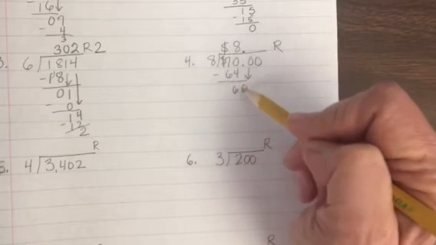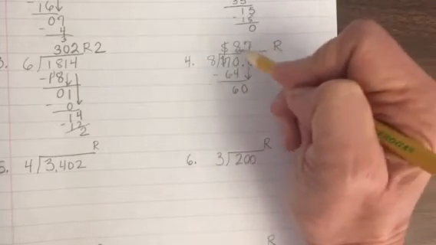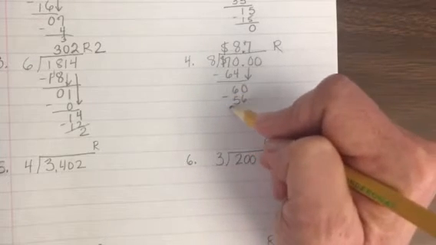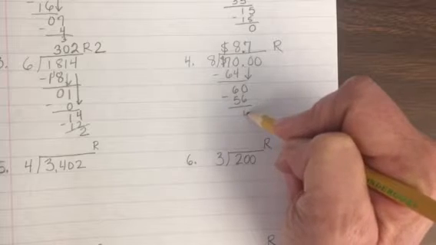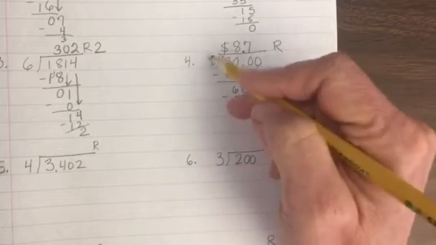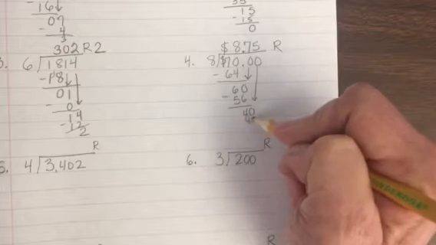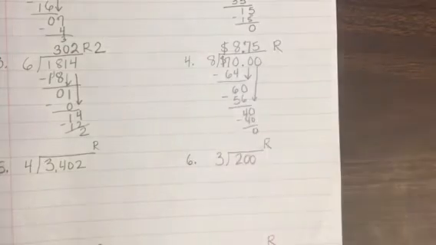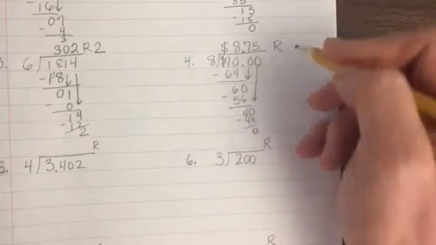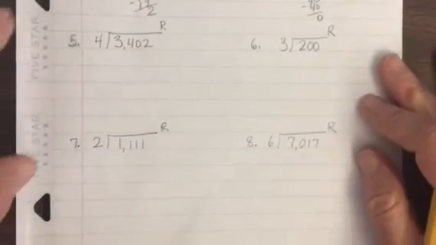So 8 times what is close to 60 but not bigger than 60? That would be 7. 7 times 8 is 56. We subtract. 60 minus 56 is 4. So then we bring down the 0. 8 times what is 40? That would be 5. 5 times 8 is 40. And when we subtract, we have a remainder of 0. So the answer to number 4 is $8.75, remainder 0.